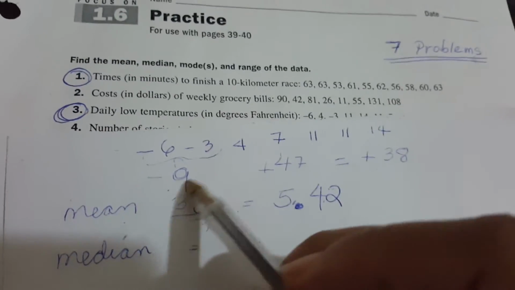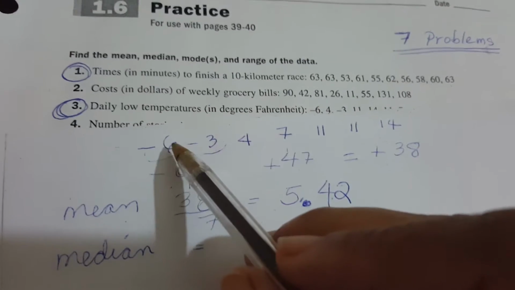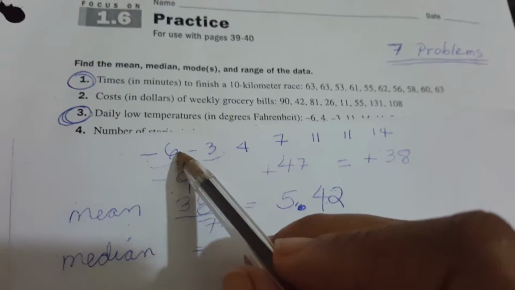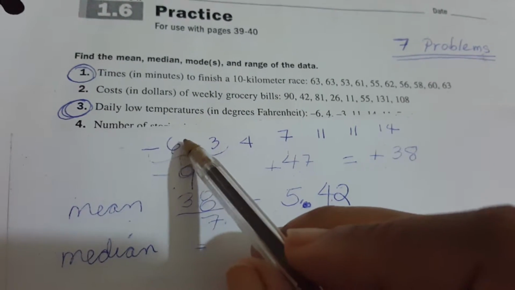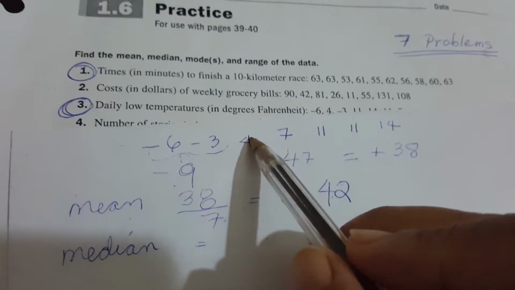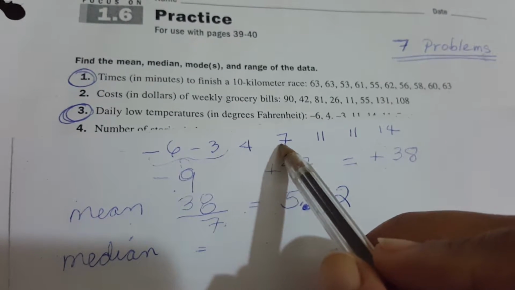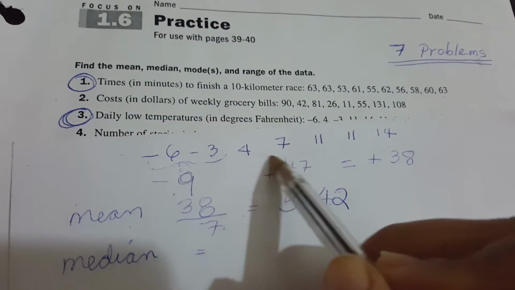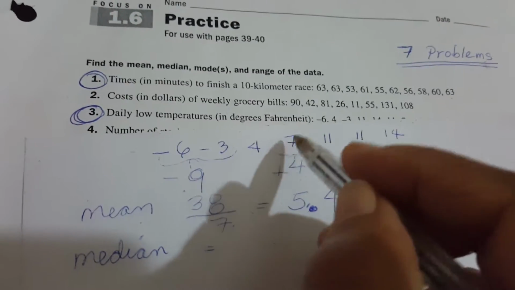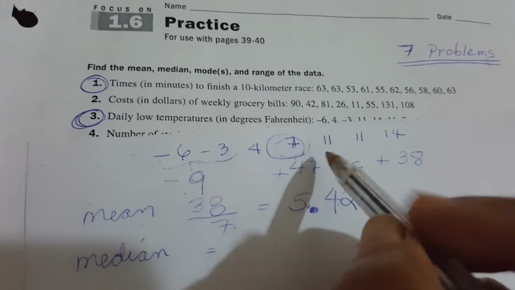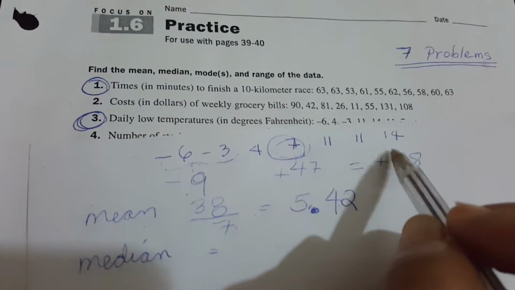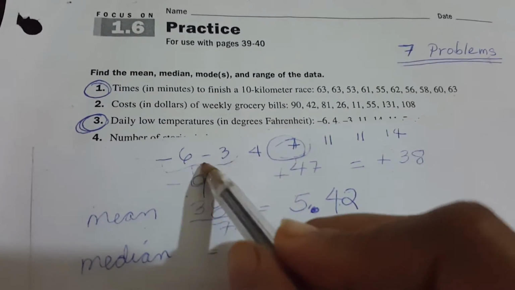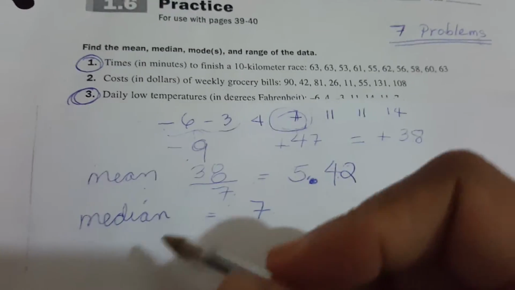In this one, we have only one median number. So here, we just need to find the center number. That'll be 1, 2, 3. Then this will be the 4th number, and it will stand right in the middle, and that way we will have 3 numbers on this side and 3 numbers on this side. So our median for this data set would be 7.